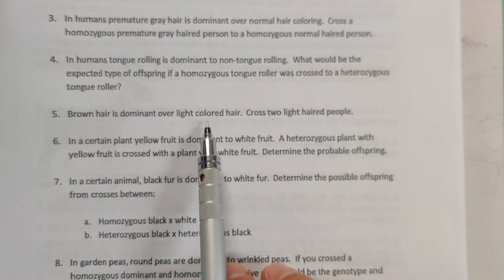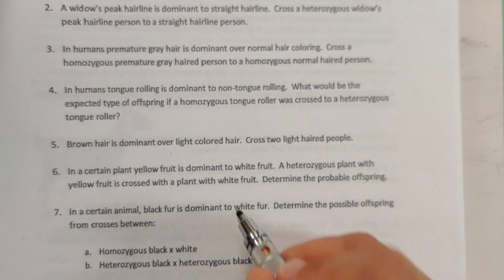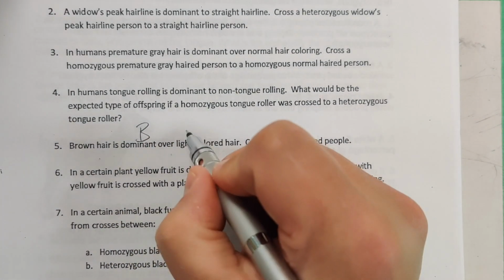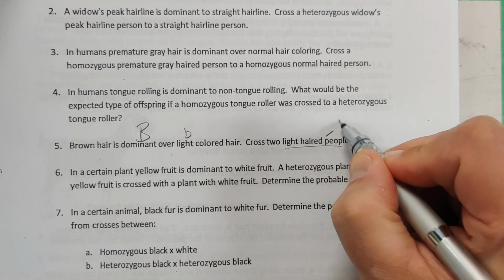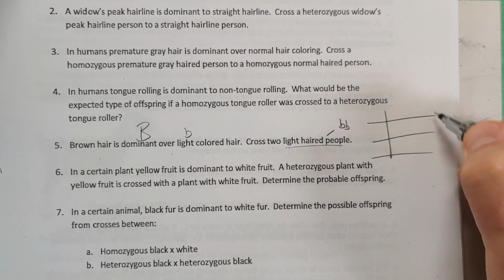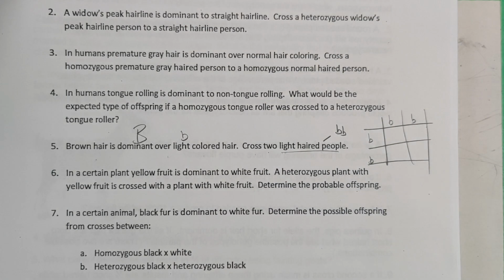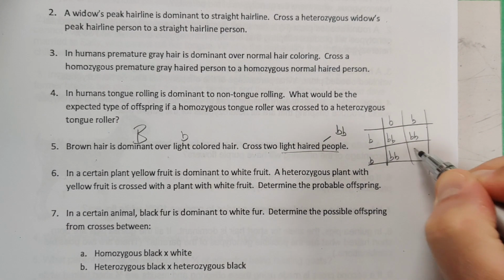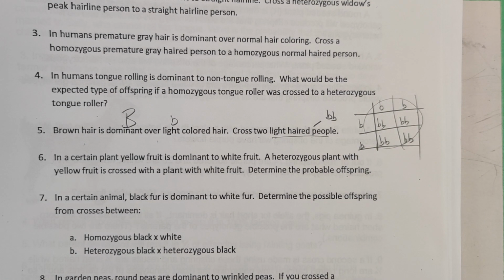Brown hair is dominant over light hair. Cross two light-haired people. Oh, this is easy. So brown hair would be dominant, so that'd be big B. And light hair means little b. So if you had two light-haired people, they would only have to be little b, little b. So if you cross two light-haired people, little b, little b, little b, little b, what are you going to get? Every single offspring is going to be little b, little b. You're going to have 100% offspring with light hair.